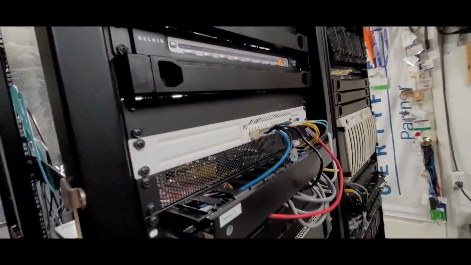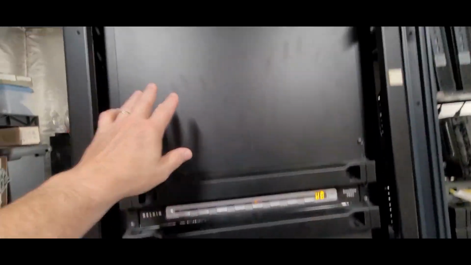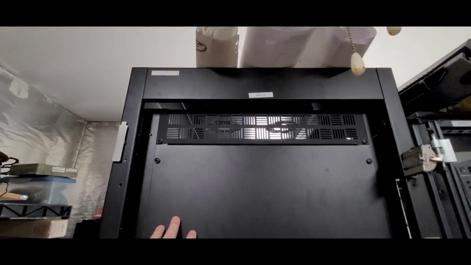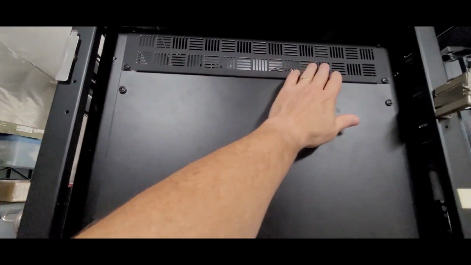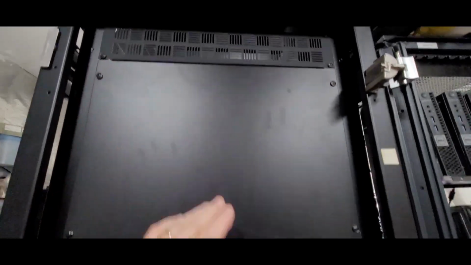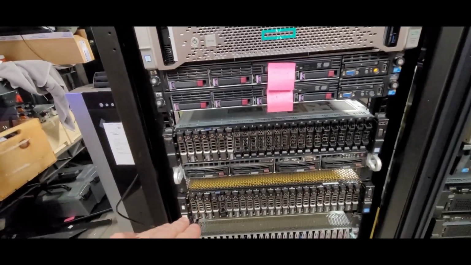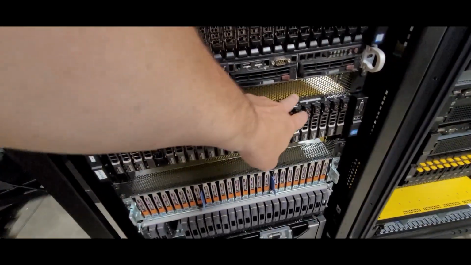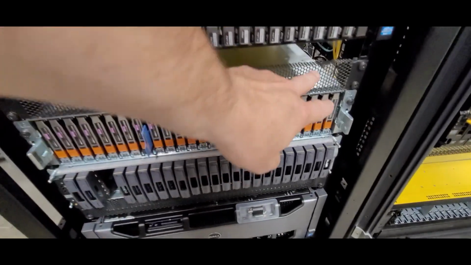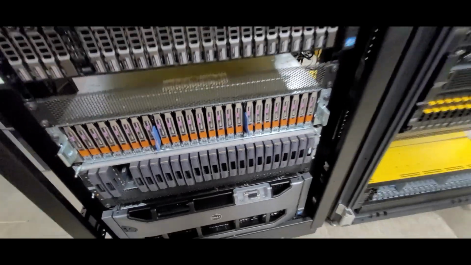Now, I still do restrict airflow, which you need to do with your racks, by using positive airflow restrictions, like I have points of ventilation to promote air convection. Let's see, right here. Why do I do that?